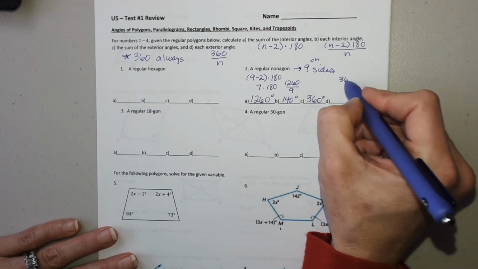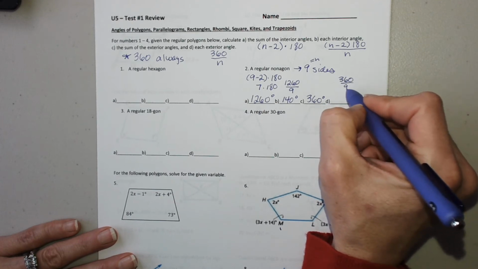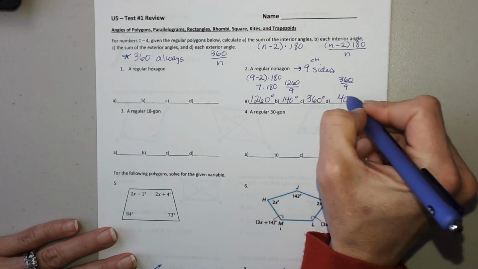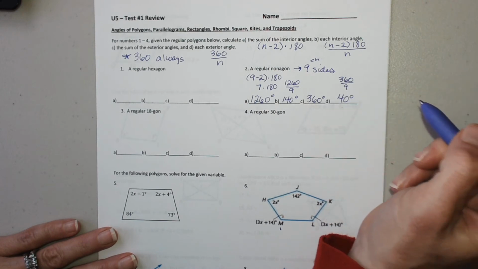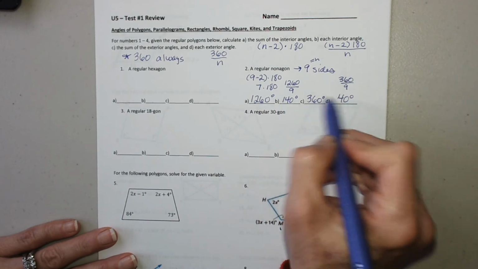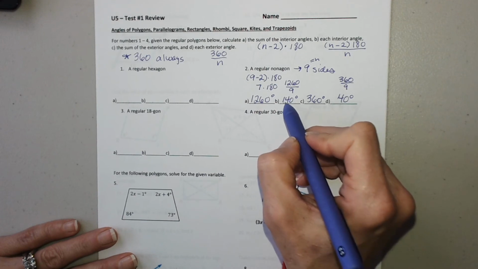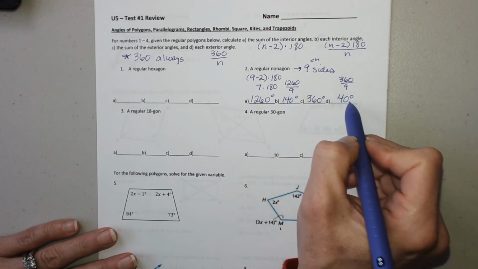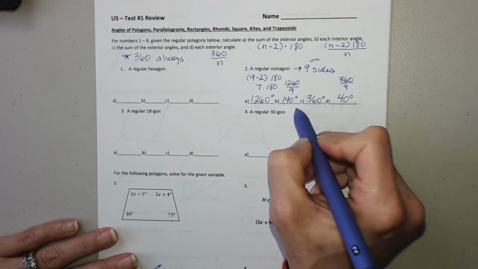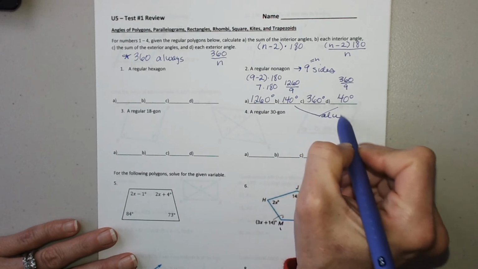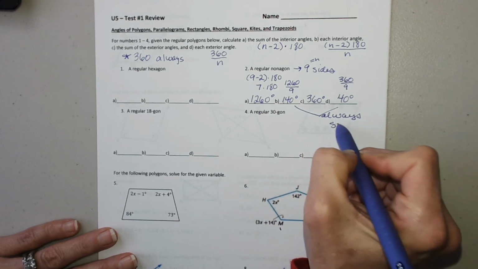And then I'll take that 360 divided by 9, and I get 40 degrees for each exterior angle. And then remember, you can always check because each interior and each exterior angle should always be supplementary.